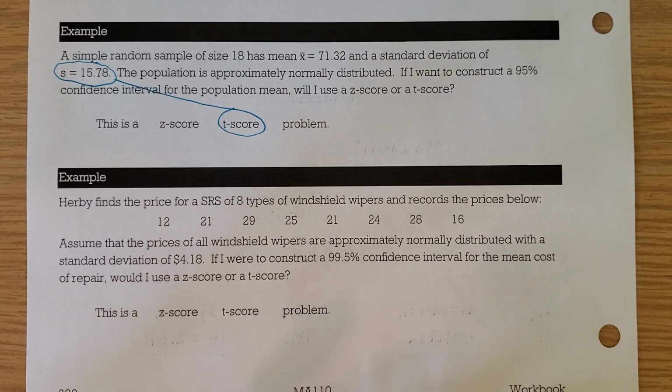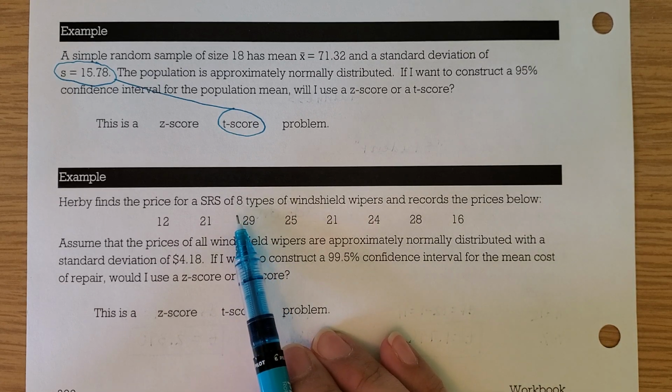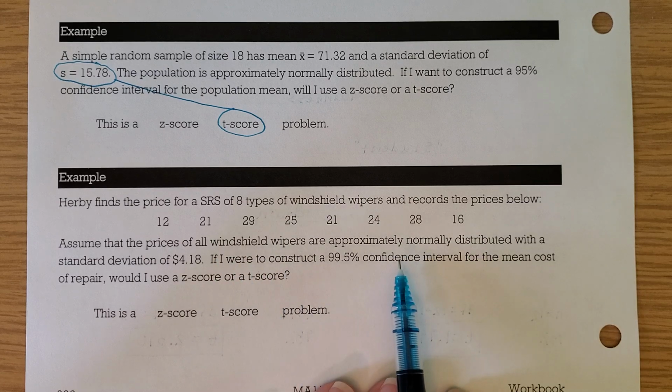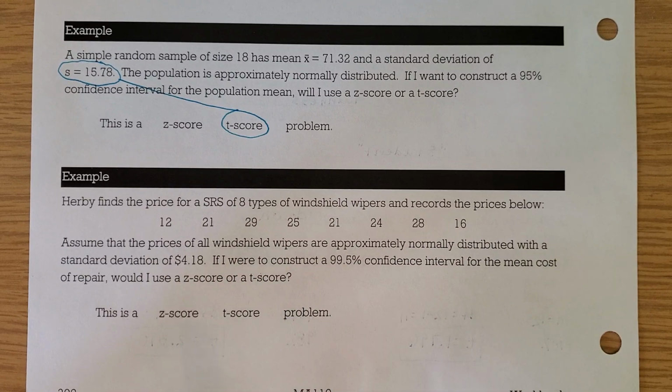Now let's look at this next example. It says, Herbie finds the price for an SRS of 8 types of windshield wipers and records the prices below. Assume that the prices of all windshield wipers are approximately normally distributed. Okay, so this is again important because we only have 8 windshield wiper prices, so the population is approximately normally distributed with a standard deviation of $4.18. If I were to construct a 99.5% confidence interval for the mean cost of repair, would I use a Z or a T?